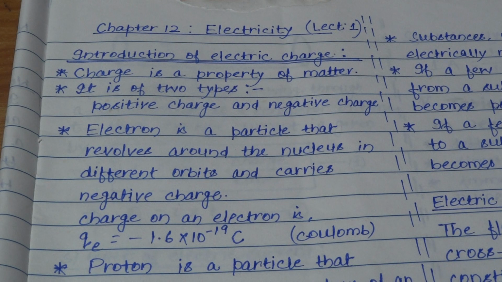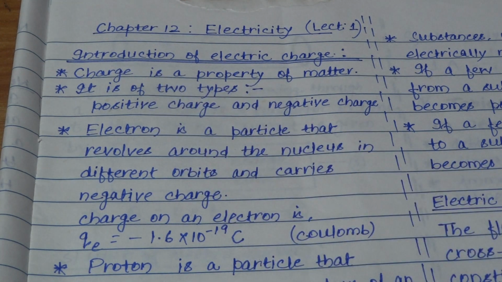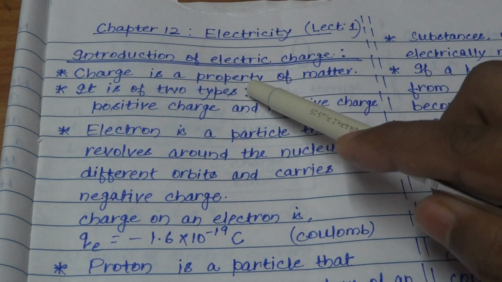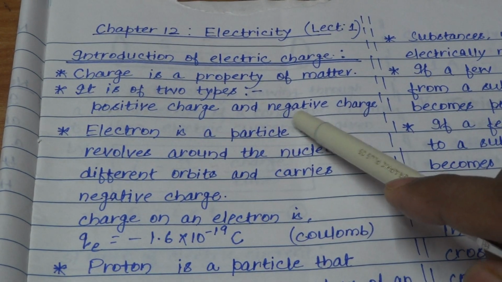Today we are going to start chapter number 12, that is electricity. In this chapter, first of all, we need to know what electric charge is and what are the properties of electric charge. So, charge is a property of matter. Electric charge is of two types, namely positive charge and negative charge.